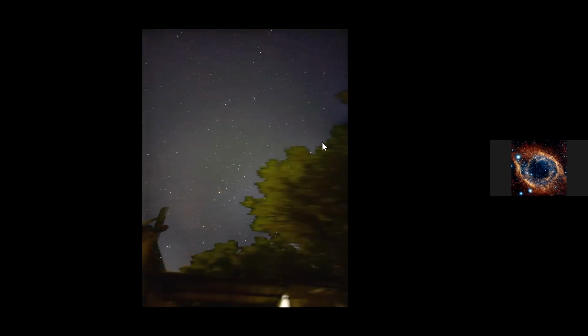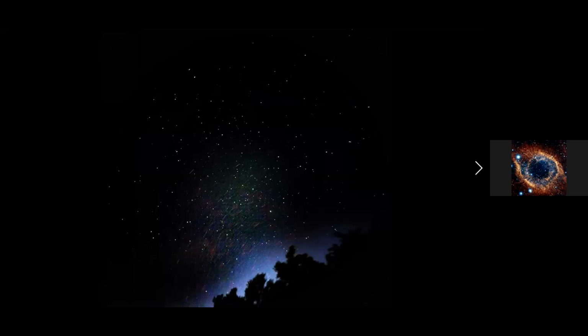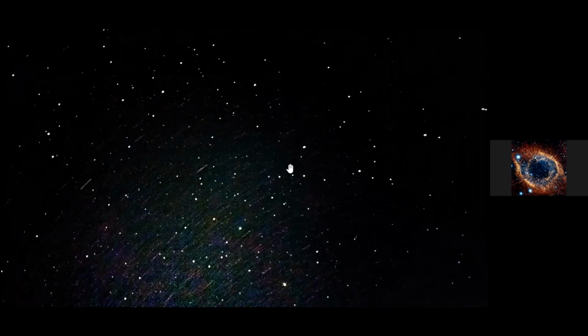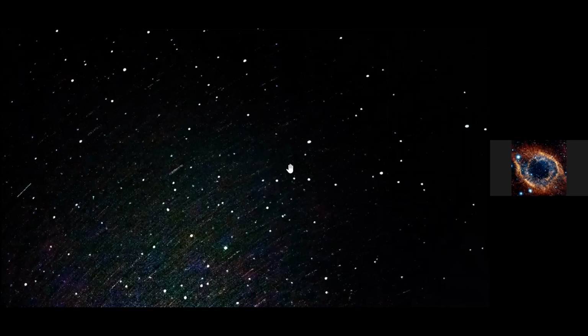A longer shutter speed means you are able to place your camera and capture as much light as possible, because the stars are quite faint point sources of light. So you want to maximize the time you are exposing your camera to the sky. Beautiful. That's all I can say. You can just keep scrolling and the stars won't stop coming.